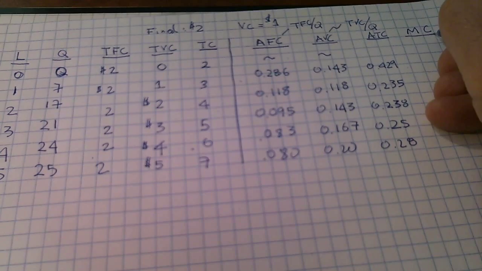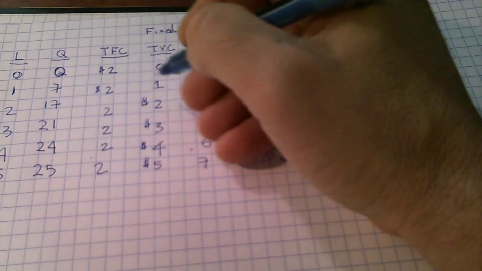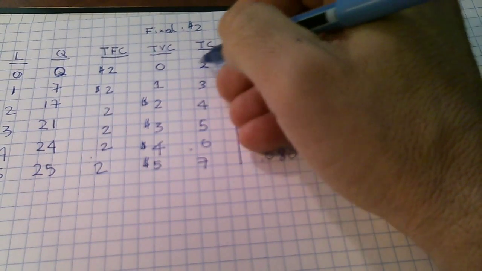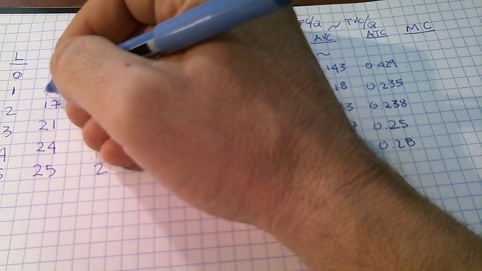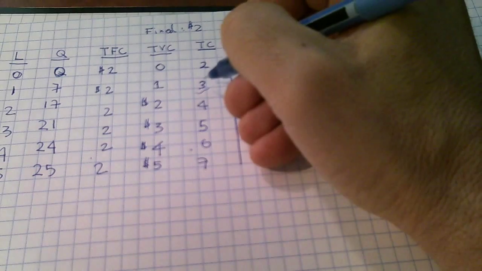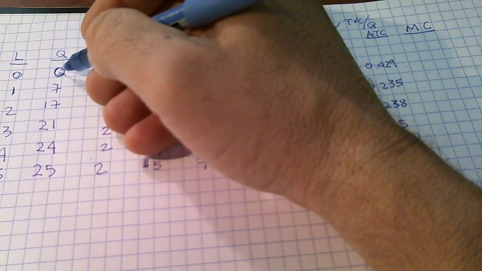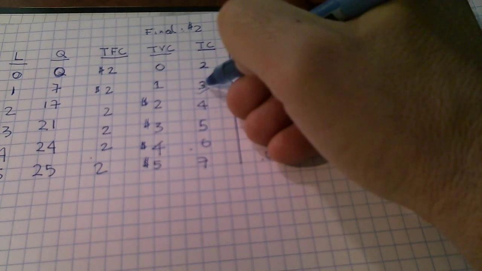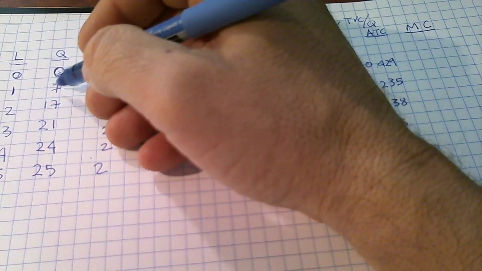And marginal cost of production is the change in total cost of production, or total variable cost of production, for a change in production, per unit of change in production. So 3 minus 2 divided by 7 minus 0, or 4 minus 3 divided by 17 minus 7.